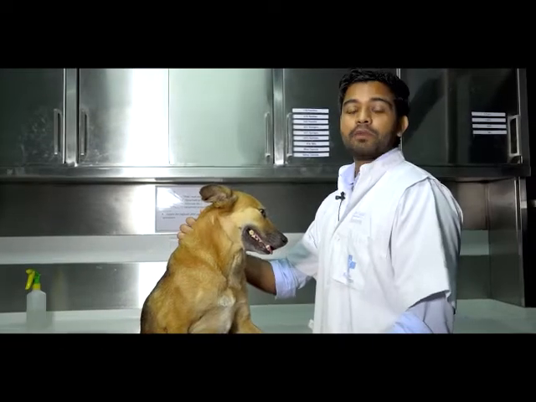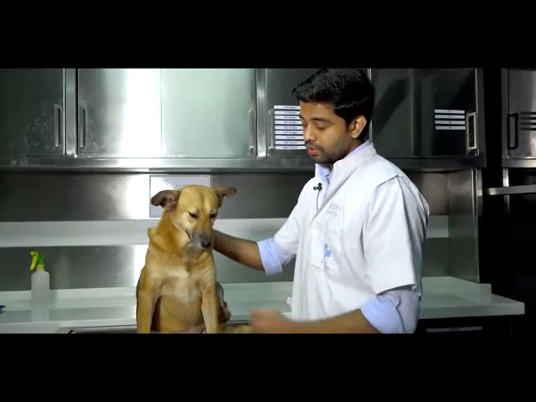Hello everyone and welcome to the demonstration on routes of drug administration in dogs. So here we have Hamina with us to show you the routes of drug administration in dogs, and we are planning to discuss four main routes of drug administration in dogs, namely the subcutaneous route, the intramuscular route, the per oral or where you would administer drugs orally to dogs, and finally the intravenous drug administration and catheter placement.